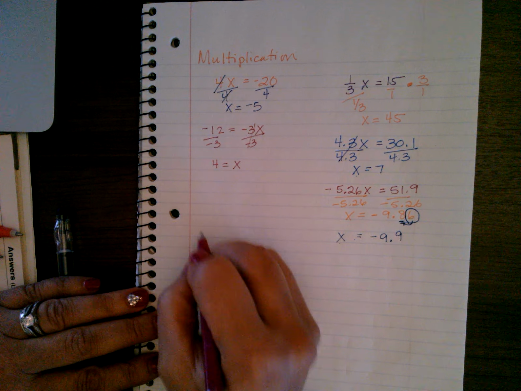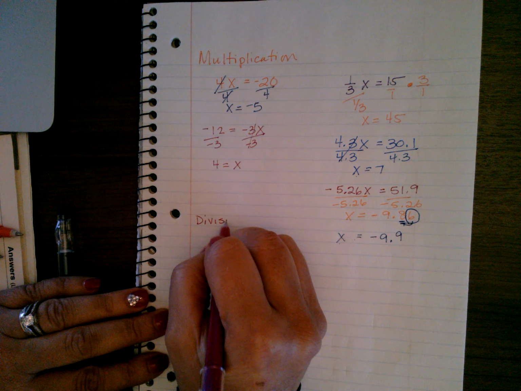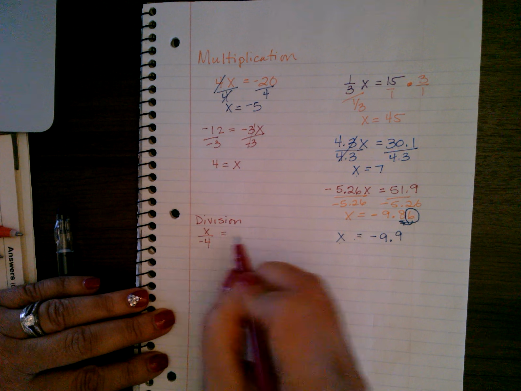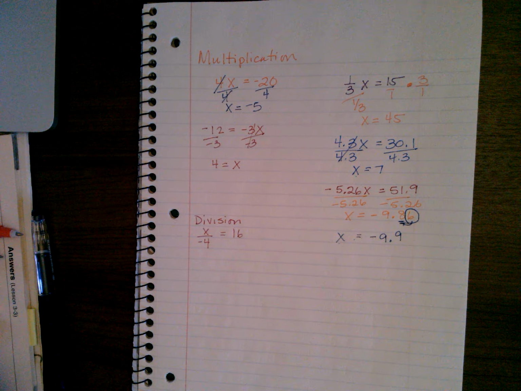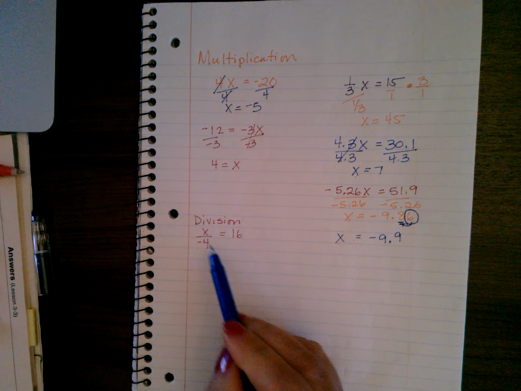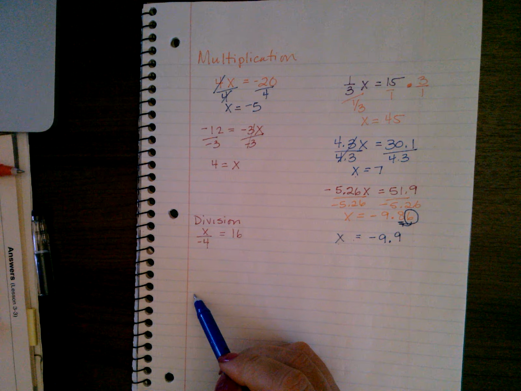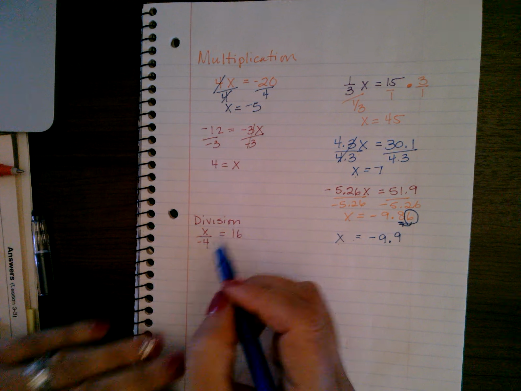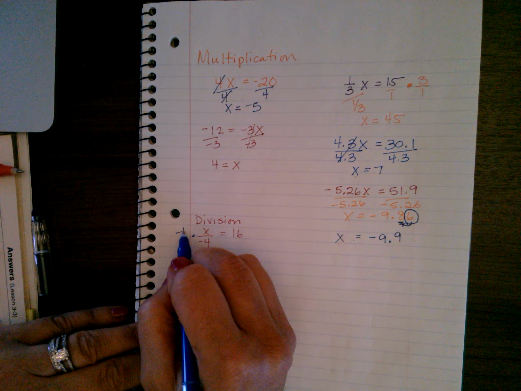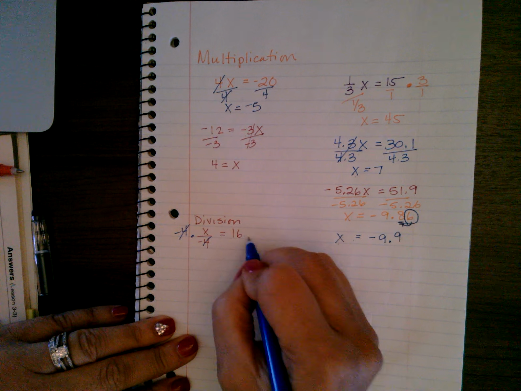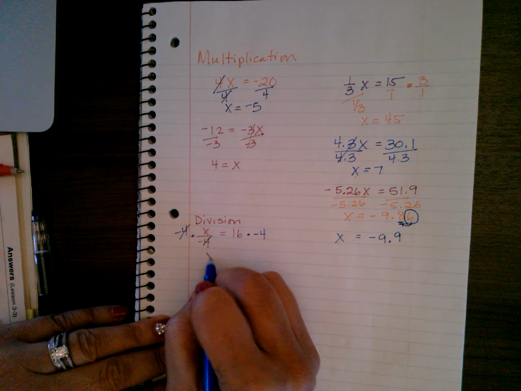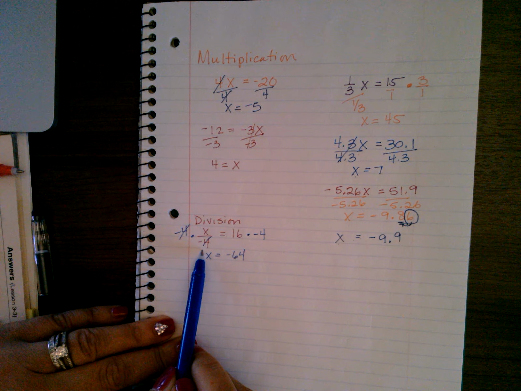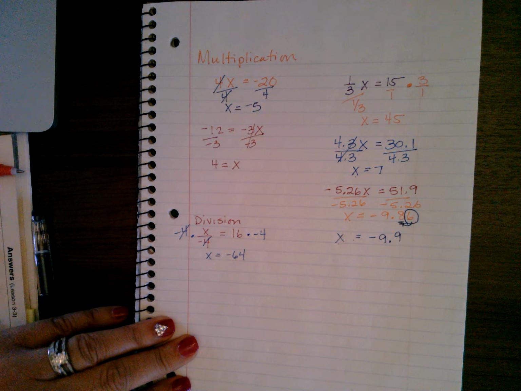Finally, we have division. Something divided by negative 4 equals 16. Often my brain wants to work really fast and I divide and come up with negative 4. But we know negative 4 divided by negative 4 is definitely not 16. That is division. So to isolate the variable, I'm going to multiply by negative 4. So 64 divided by negative 4 gets me 16.